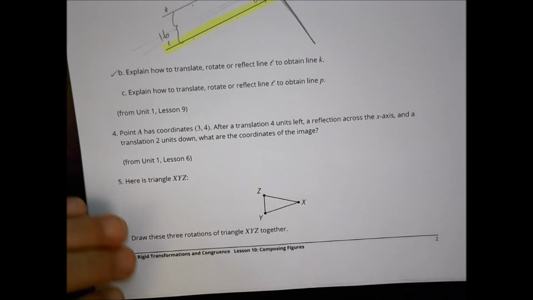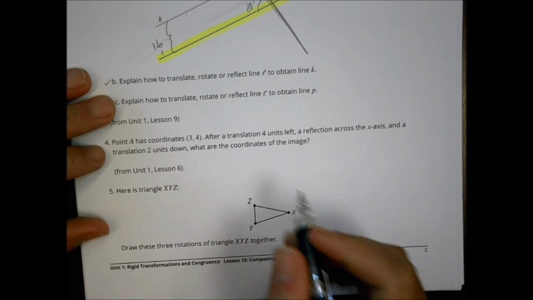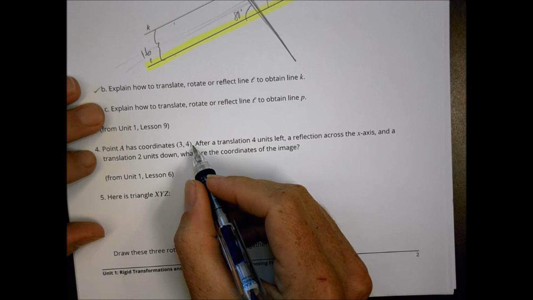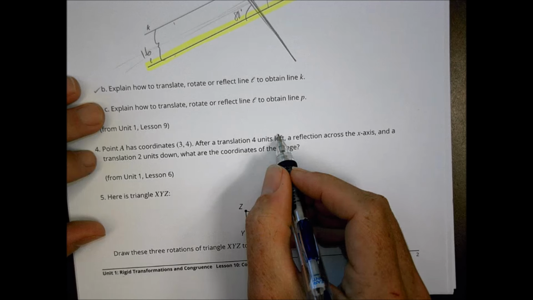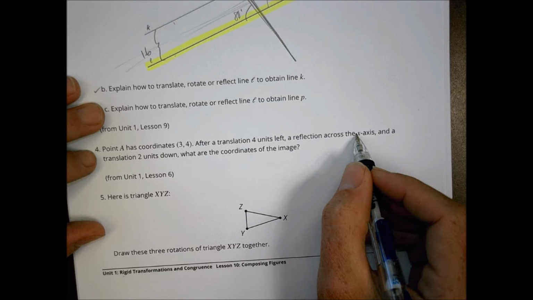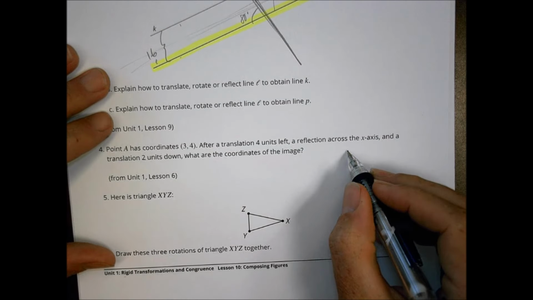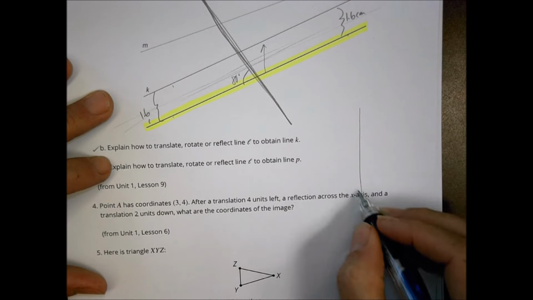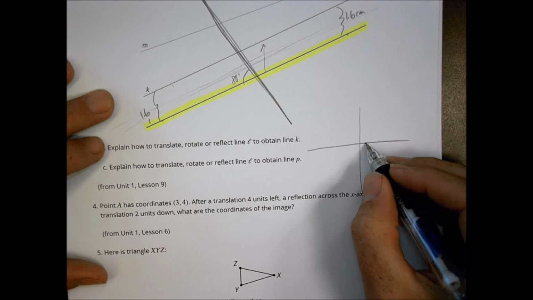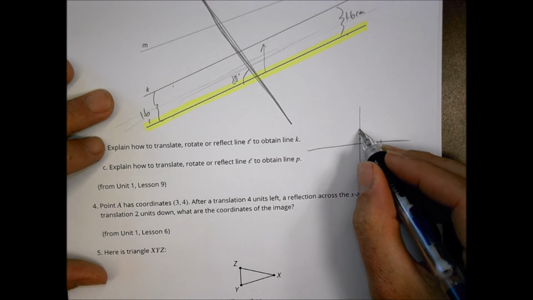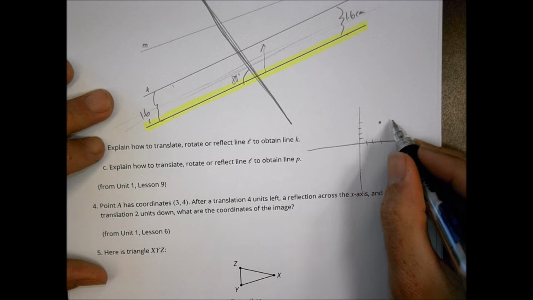Okay? Finally, number 4, it says point A has coordinates 3, 4. After a translation 4 to the left, reflection across the x-axis, translation 2 down, what are the coordinates of the image? All right, so it looks something like this. I'm going to draw a little grid right here. We're starting at 1, 2, 3, 1, 2, 3, 4. We're starting about here at 3, 4 with our shape.